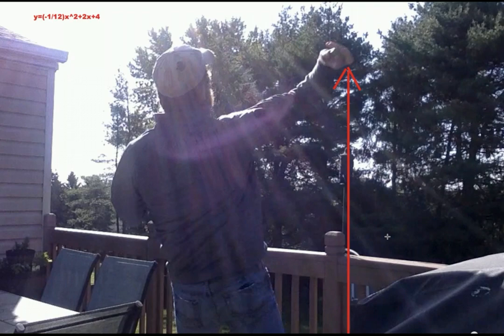So y is in feet and x is the horizontal distance. So notice the ball hasn't gone anywhere horizontally, meaning it hasn't left my hand. So I'm measuring the height and the length that it goes. If I want to know the horizontal distance it travels, well, it hasn't traveled anywhere.